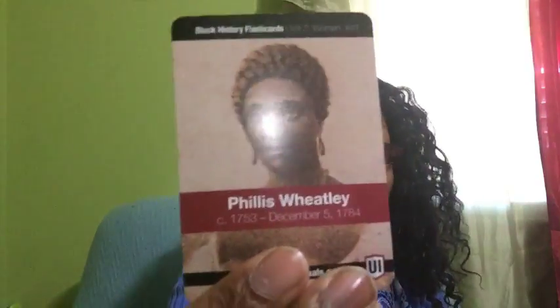Oh, they have Ruby in this deck too. But does anybody know who this is? So that's why I said these cards are amazing. So what we're doing is best.